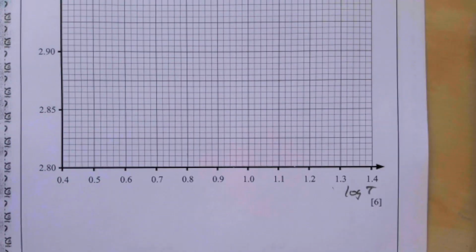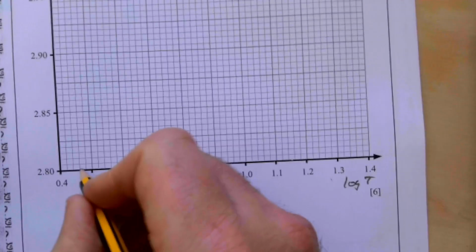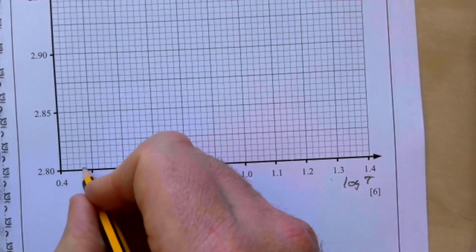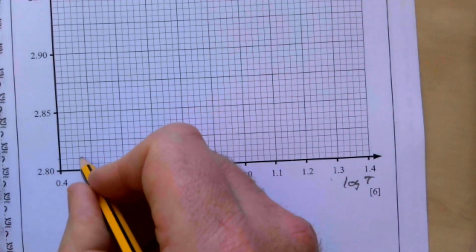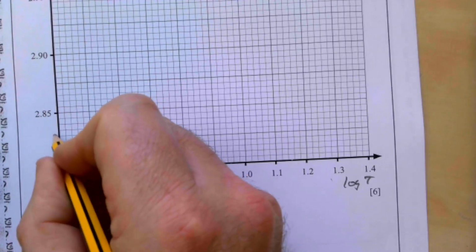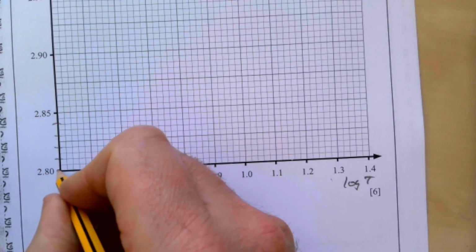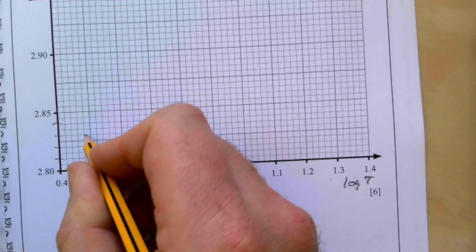And our first point we're trying to plot is 0.477 and 2.828. So it's 0.477 and 2.82, 2.81, 2.82, 2.83, 2.84. So it's 2.82, and it's quite close into the 3.